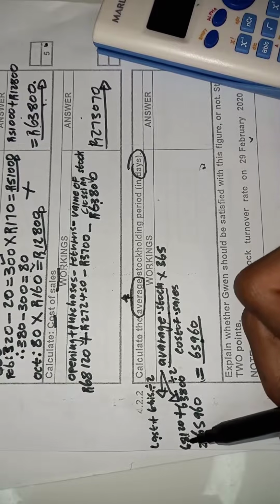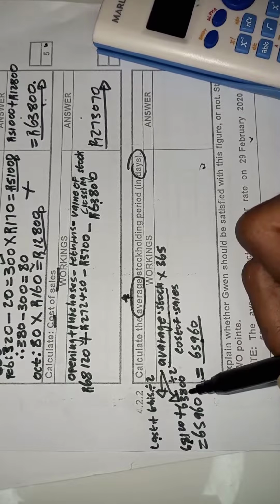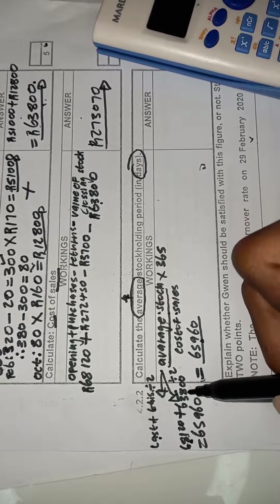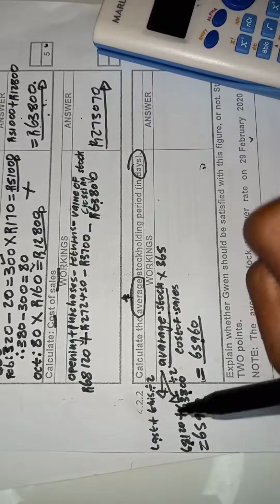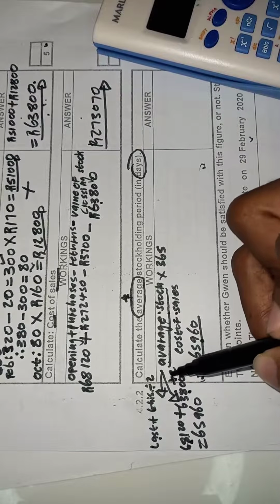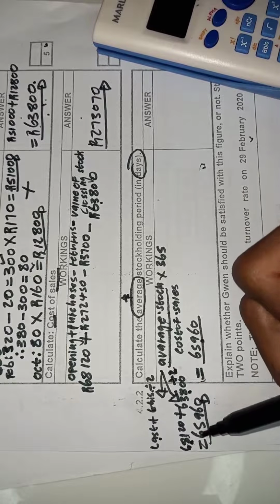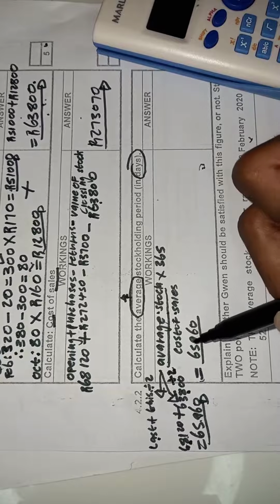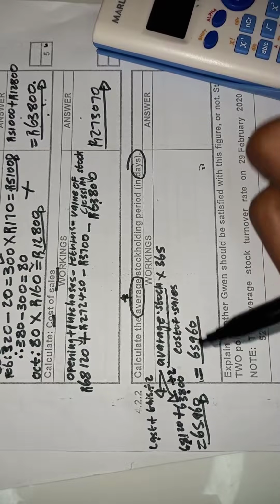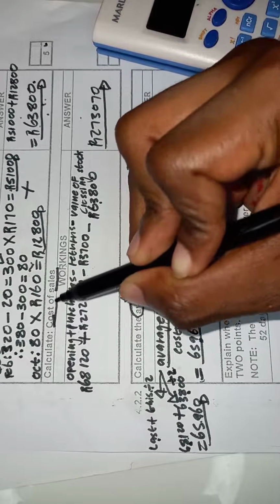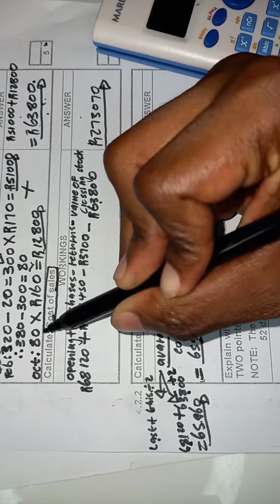So we have already calculated our average stock. We took the opening stock from last year, plus the value of closing stock, then divided the total by 2. So we got average stock of 65,960. Now we divide 65,960 by cost of sales.